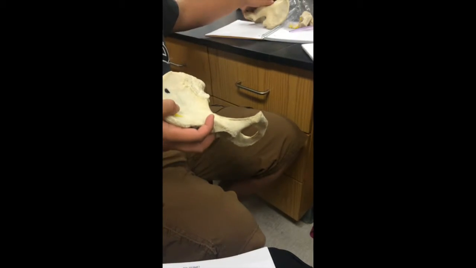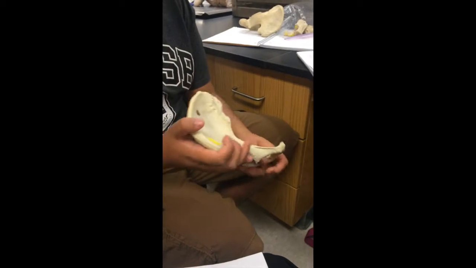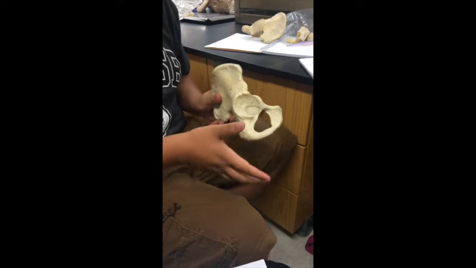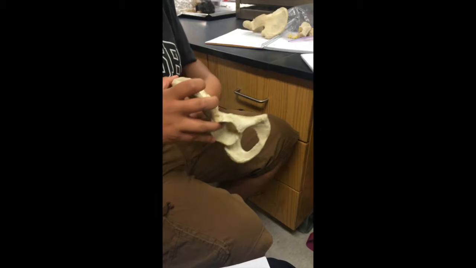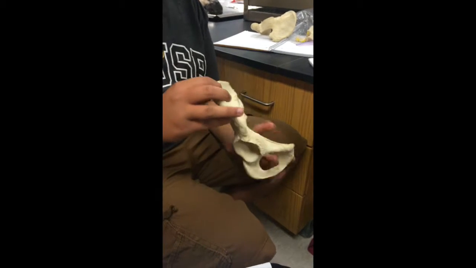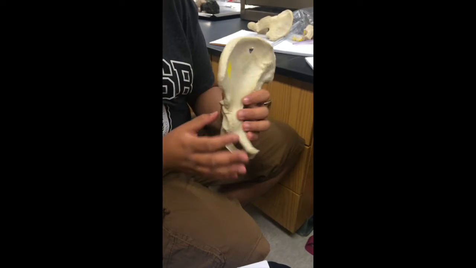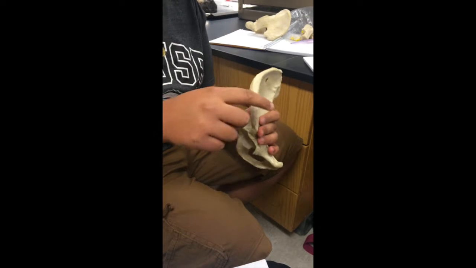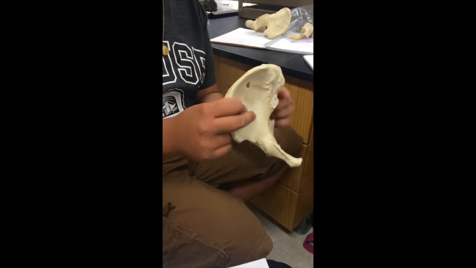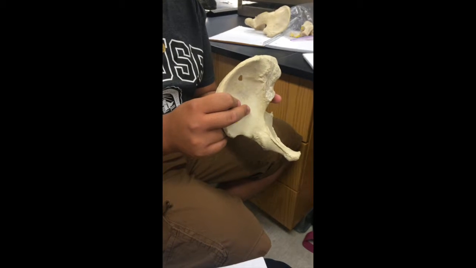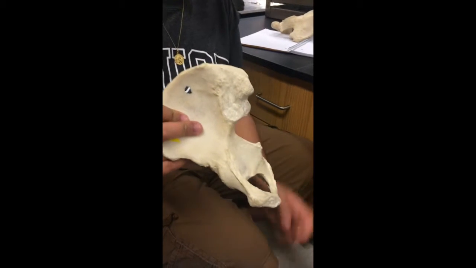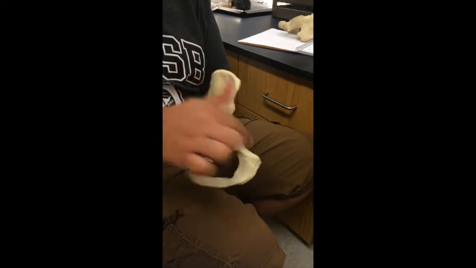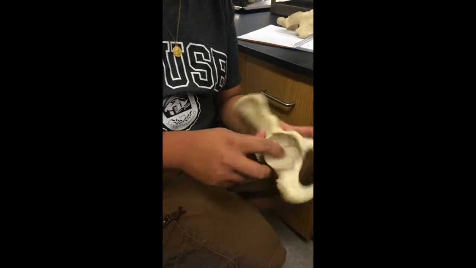Now there are three parts of the pelvis: the ilium, the ischium, and the pubis. The pubis is pointy, and it's in front. Let's start with the ilium after I explain the three different parts. This is the top, the iliac crest, and this is the greater sciatic notch. The acetabulum is part of all three parts, so I'll probably repeat acetabulum several times.